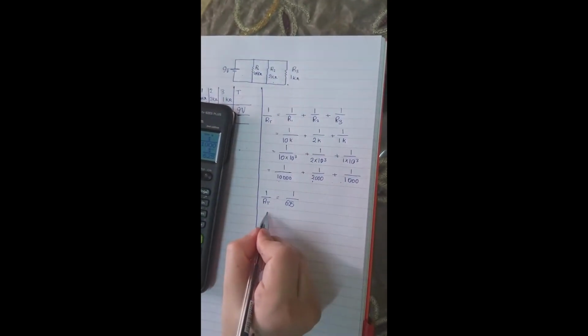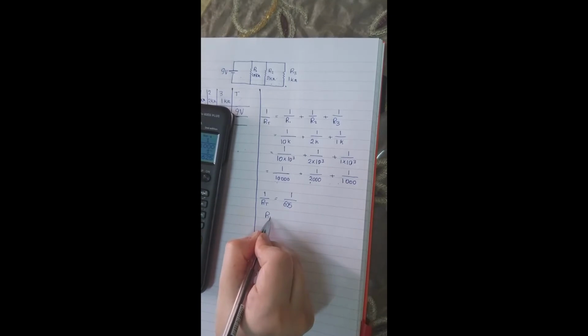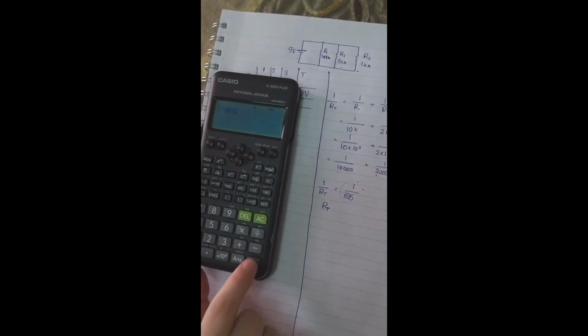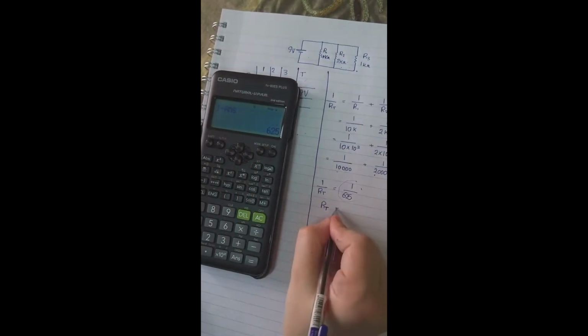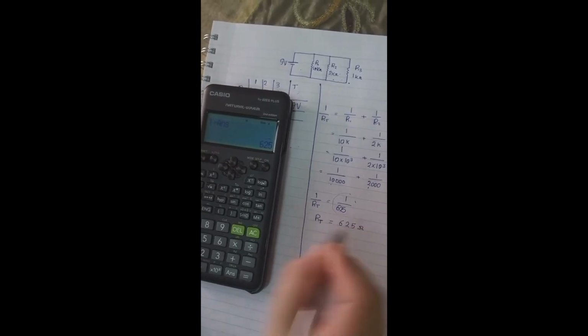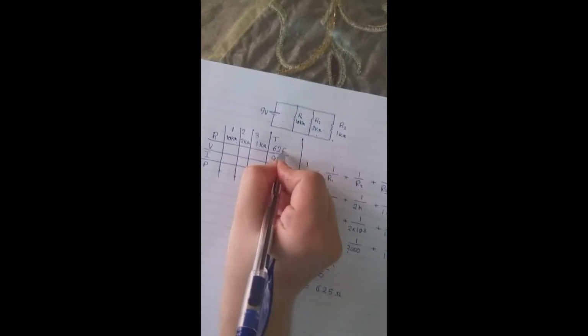The final step is to find R total. How can we find R total? Take the inverse of this number. So it's 1 divided by answer. You can find it in any calculator. 1 divided by answer equals 625 ohms. This is R total. So it's 625 ohms.